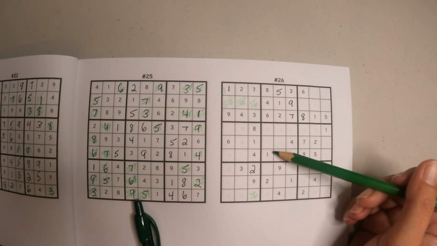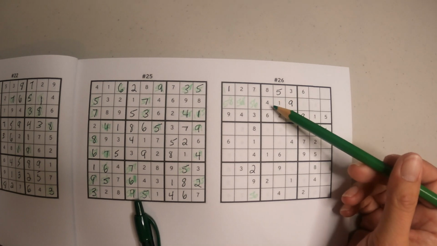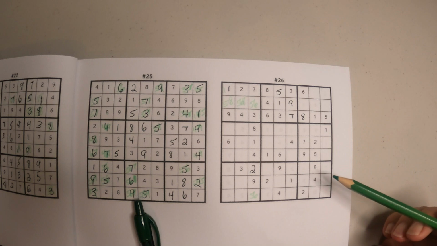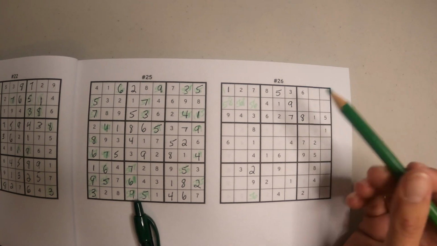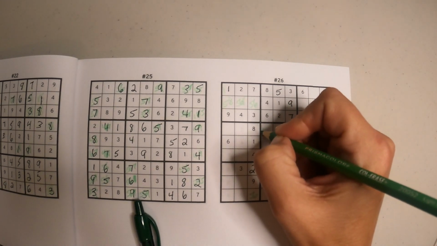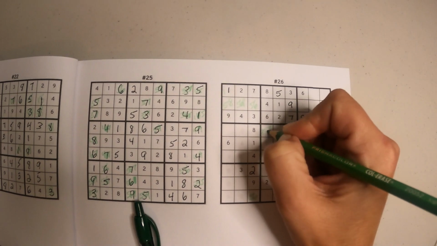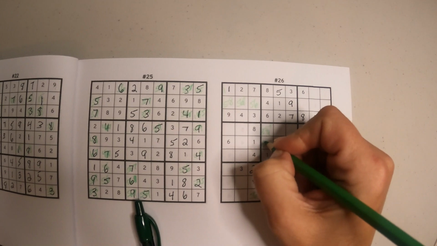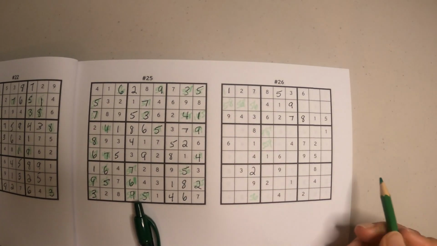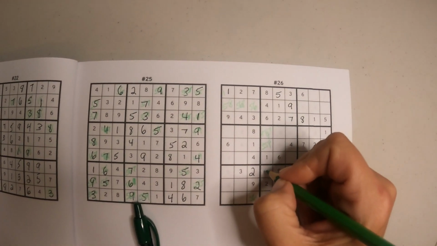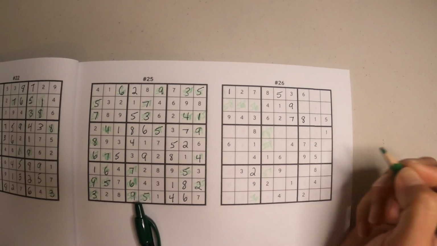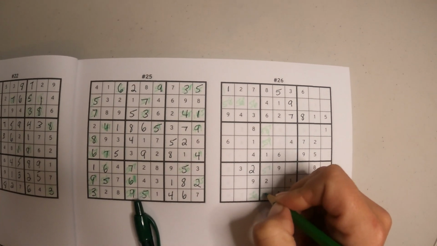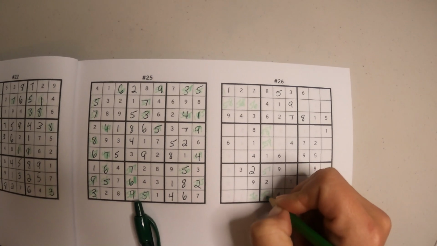Let's do this column next. We're missing a 3, 5, 7, and 9. So this could be any of them: 3, 5, 7, 9. We've got a 7 here, so 3, 5, or 9. We've got a 3 and a 9 here, so 5 or 7, and no help here. So 3, 5, 7, or 9.